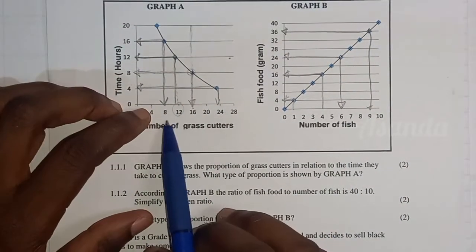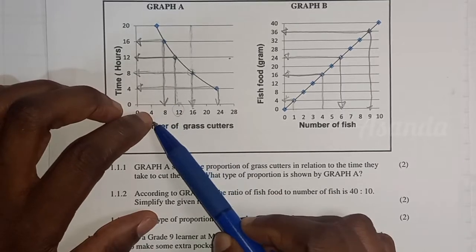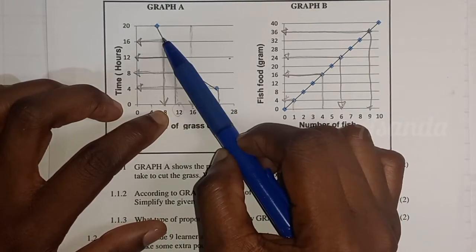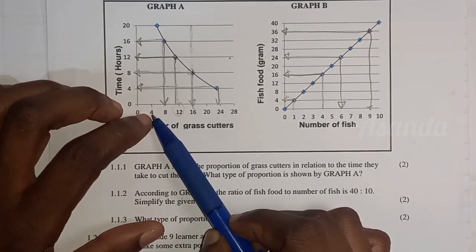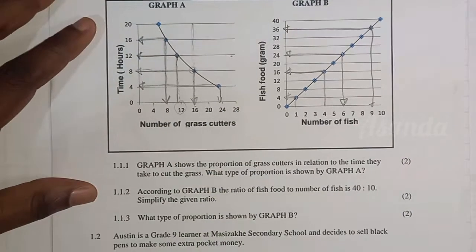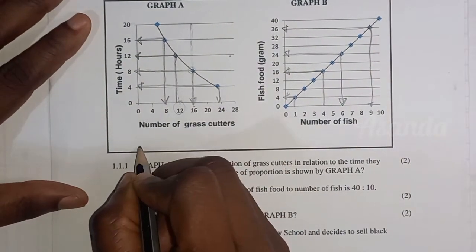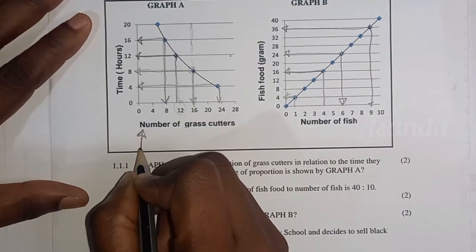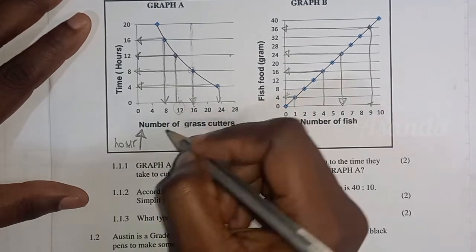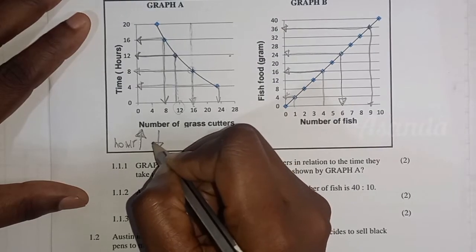So as I'm going along, I'm seeing that when I increase my grass cutters, my time then decreases. When I decrease my grass cutters, my time increases, right? So what's happening here is that when my hours go up, my grass cutters go down.